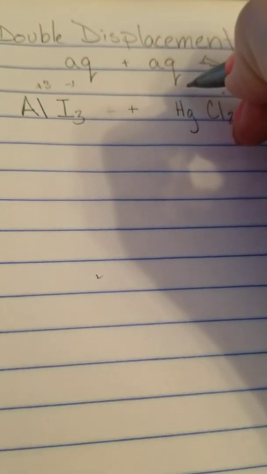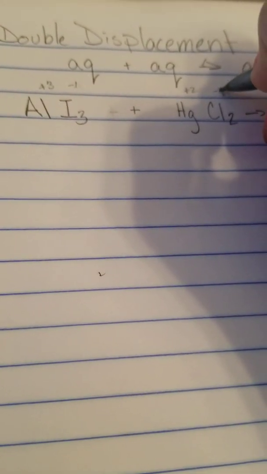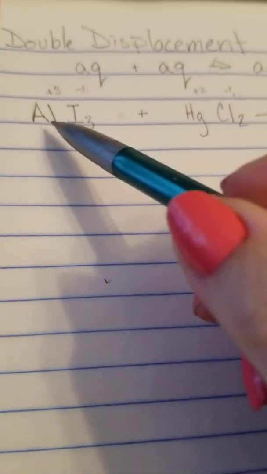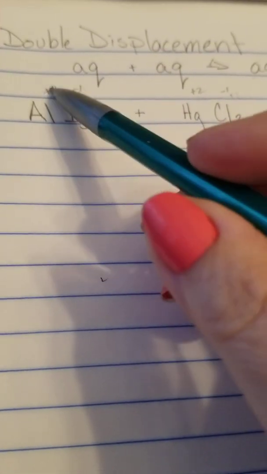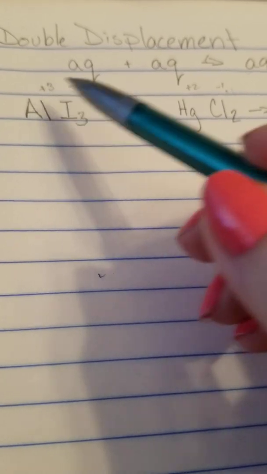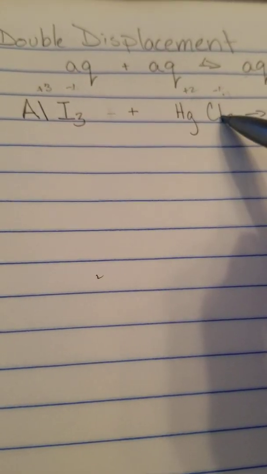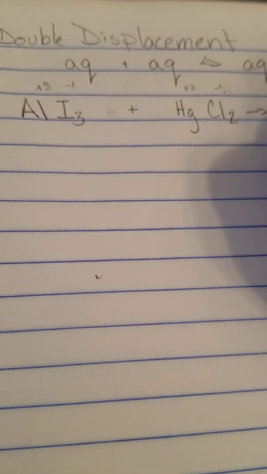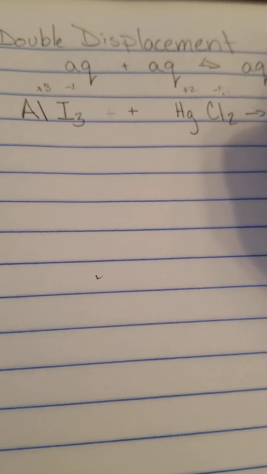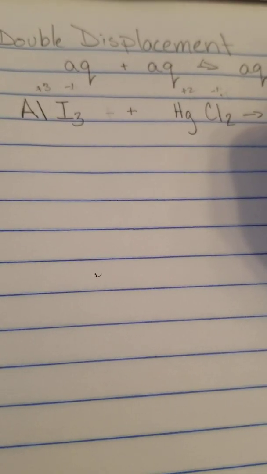I always suggest to my students, for the beginning part, to keep the charges so that you don't get confused. So my positive 3 is going to bond with your negative. Cl is a -1. So aluminum, which is positive 3, is now going to bond with chlorine, which has a -1.